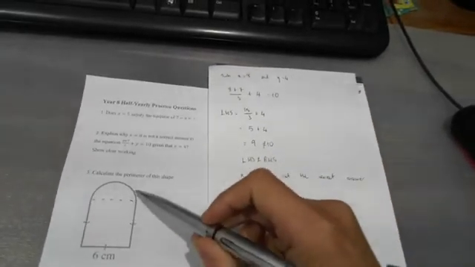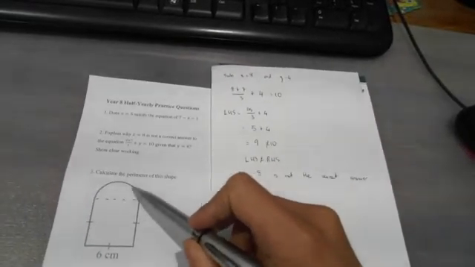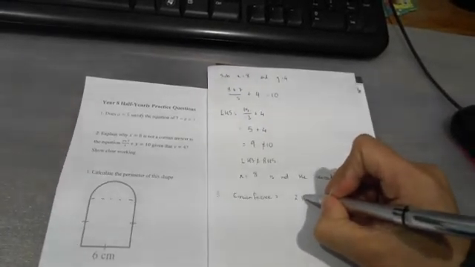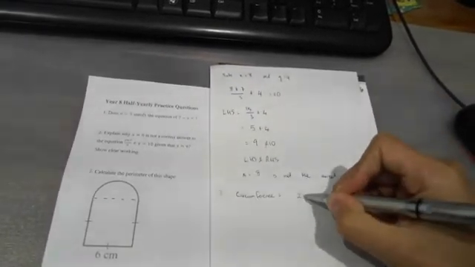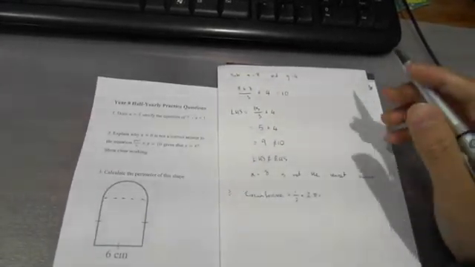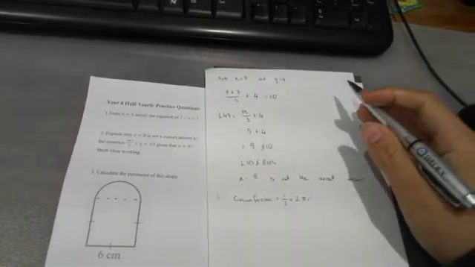Or half circumference. Yeah, circumference of this circle is half a circle, so instead of our normal formula of 2 pi r, that's for a full circle, we're just going to times that by a half, because we're dealing with half a circle.